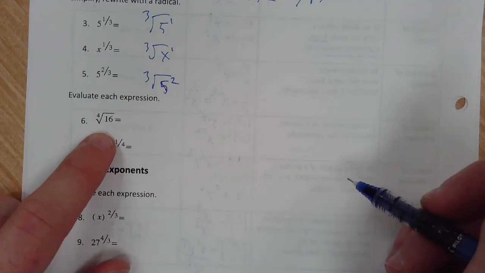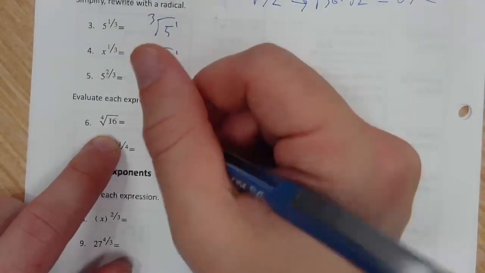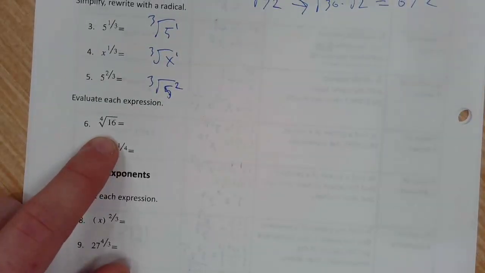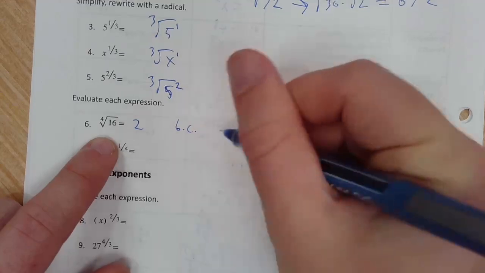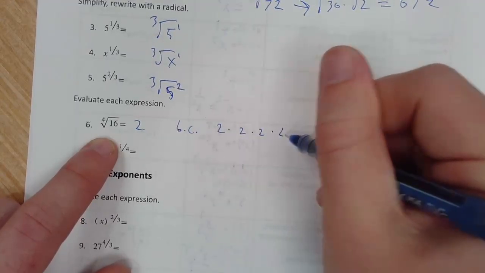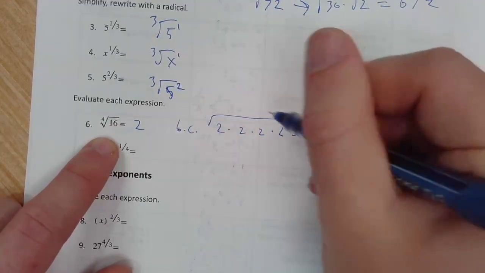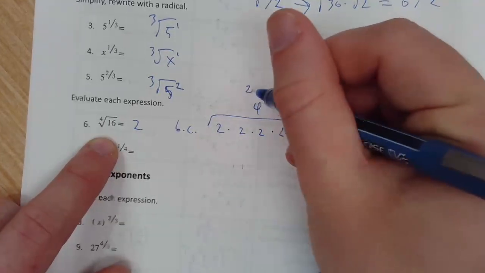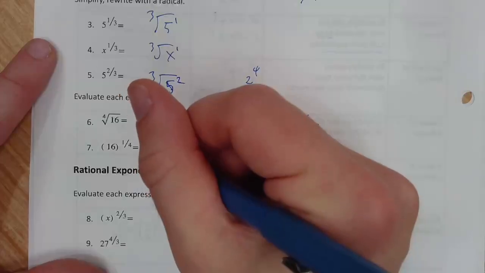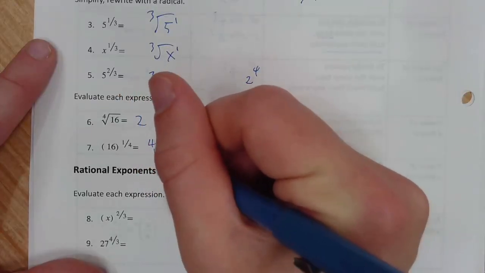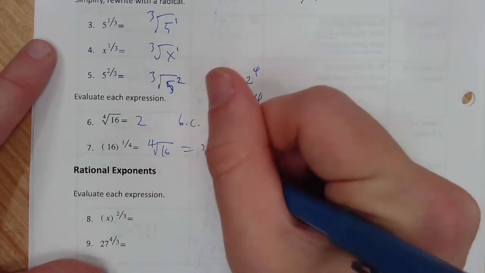Okay. Evaluate the expression. So the fourth root of 16 means what to the fourth power is 16? 2. This is 2 because 2 times 2 times 2 times 2 equals 16. That's the same as 2 to the fourth. 16 to the 1/4, if we convert that to radical form, is the 4th root of 16, which we know is 2.